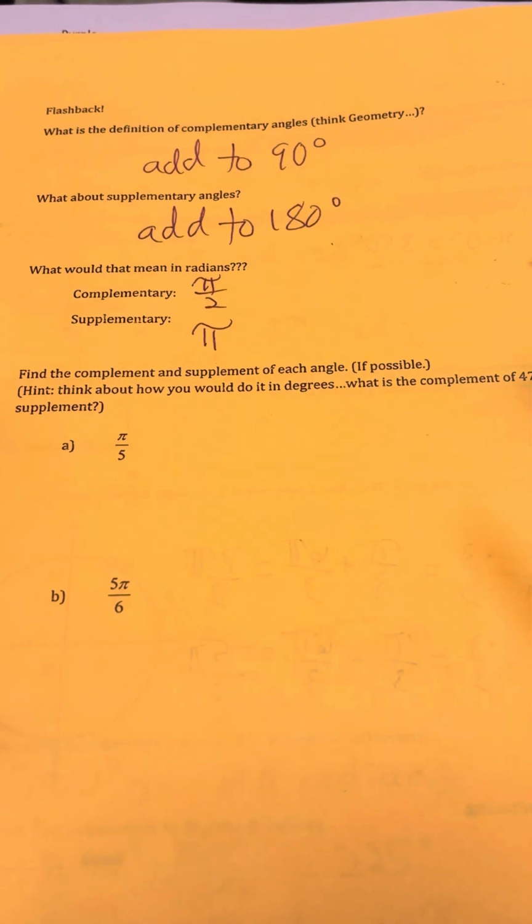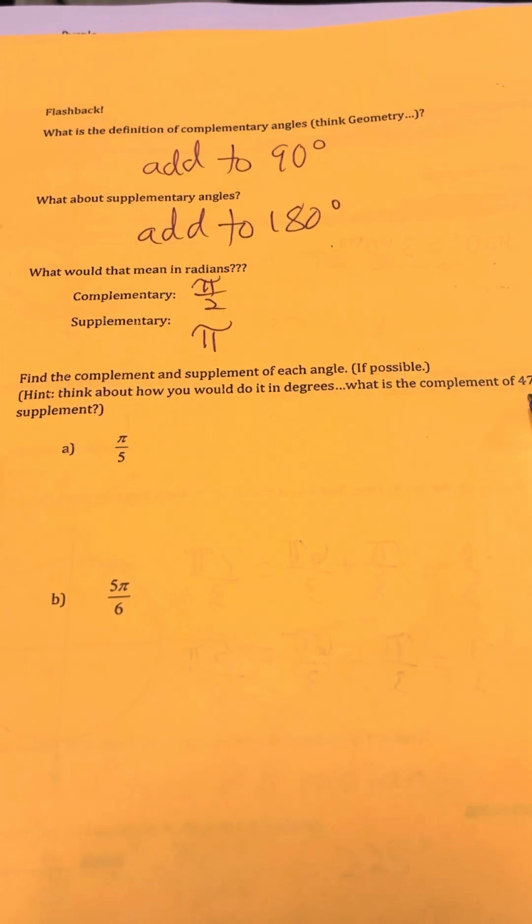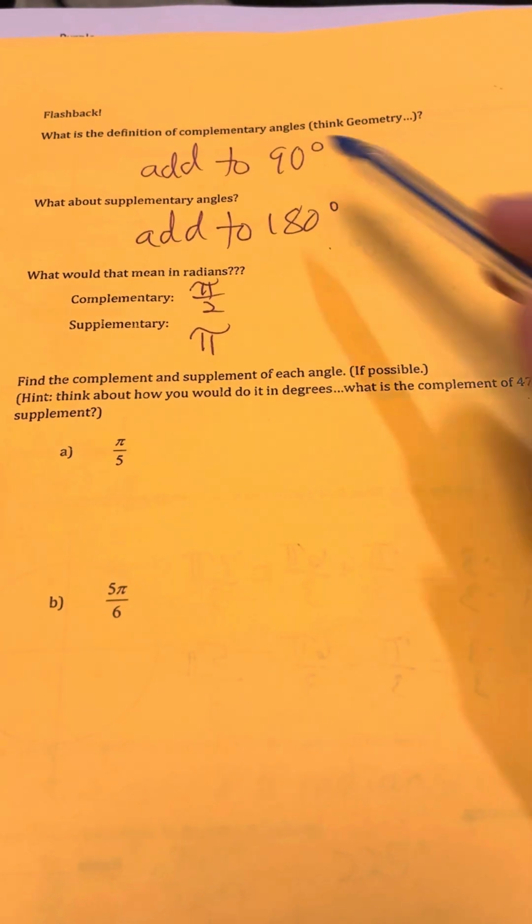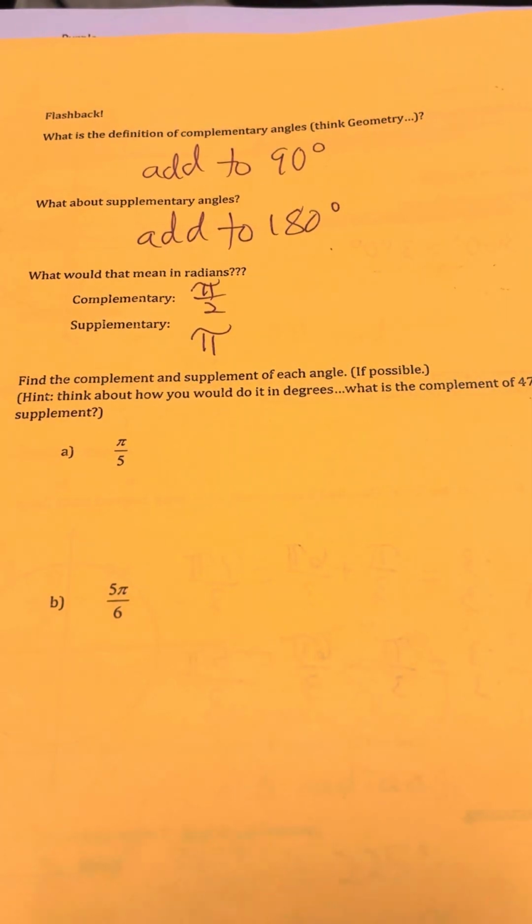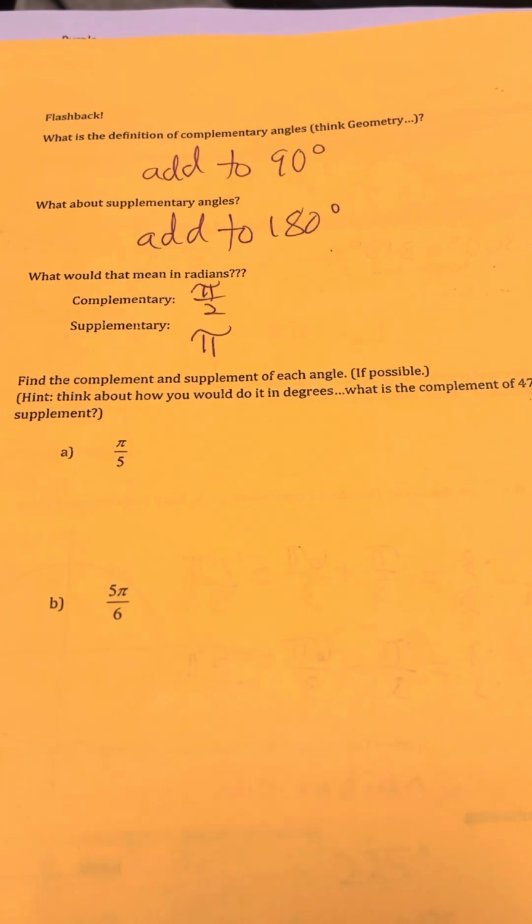So first, if you're thinking about a 47 degree angle, what would you need to do to find its complement or its supplement? Well, what would add with 47 to get 90? Well, 47 plus 43 is 90. So the easy way to figure that out is you're going to subtract.